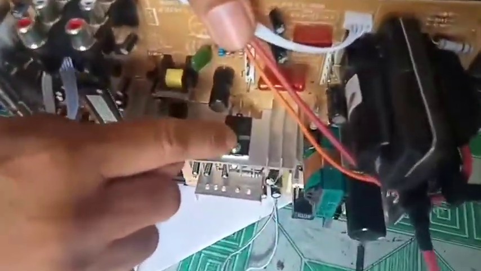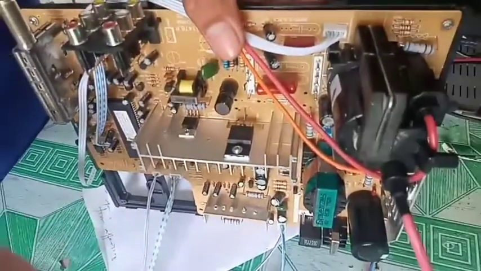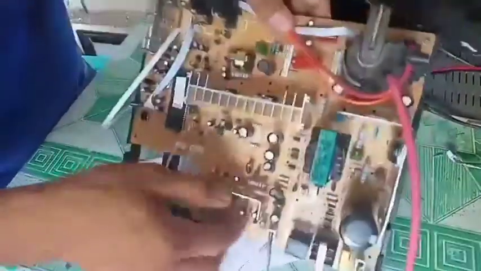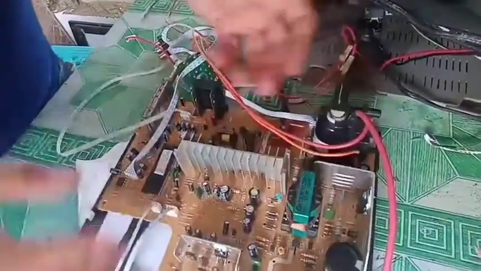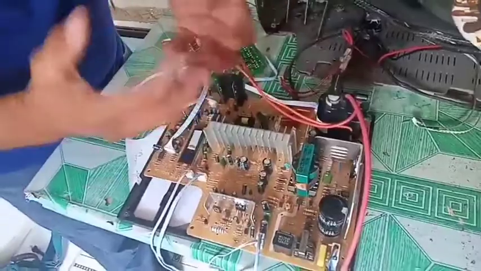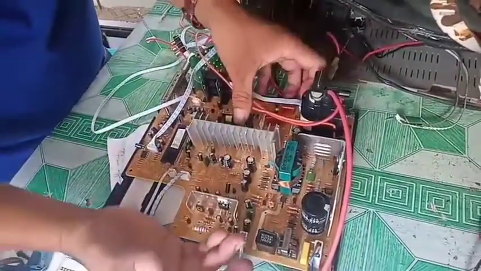The horizontal output transistor needs from 91 volts up to 125 volts, which will be provided by this low voltage power supply. The amount of the voltage outputted depends upon the brand and the model of the TV receiver.